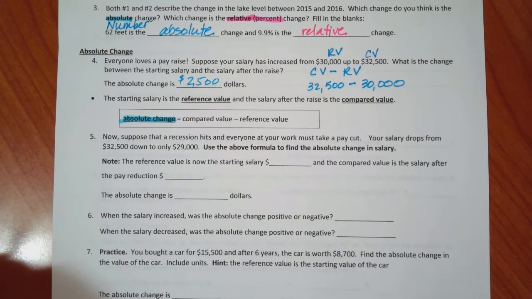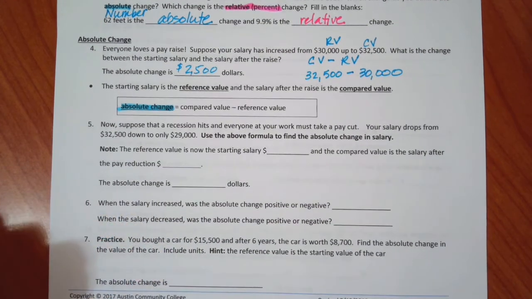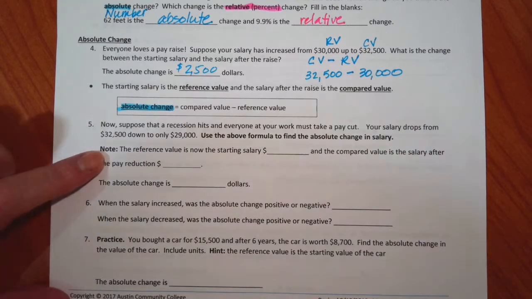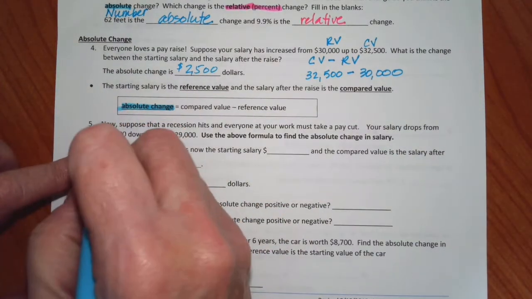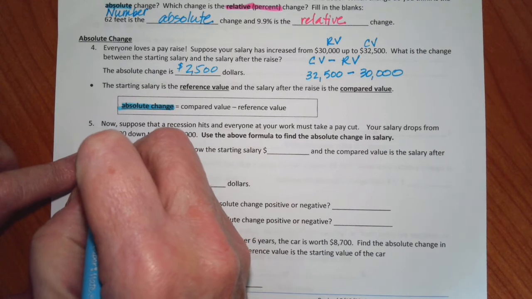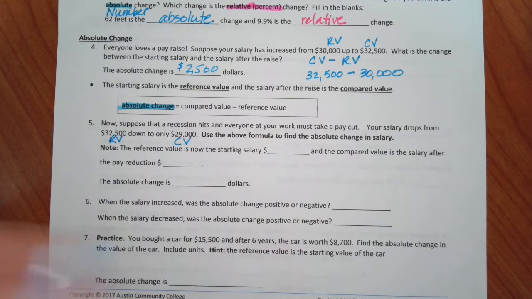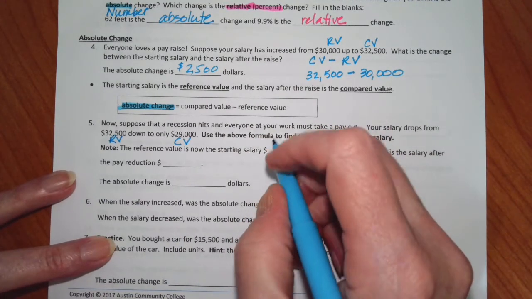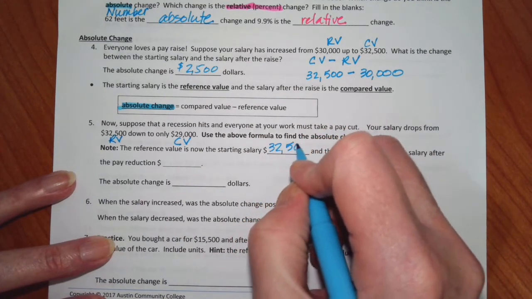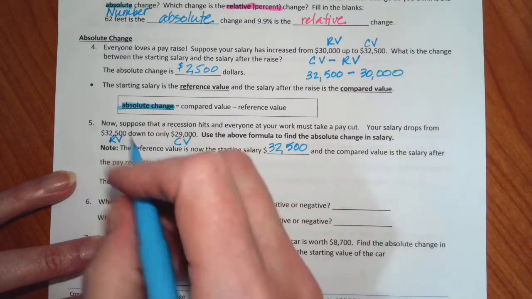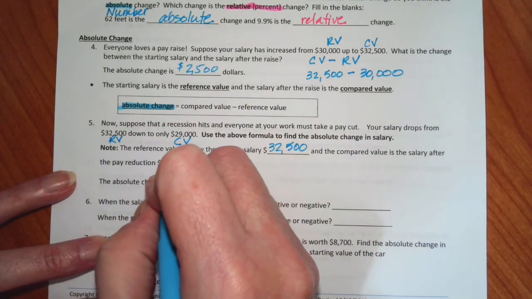Okay, so now suppose that a recession hits and everyone must take a pay cut. Your salary drops from $32,500 down to only $29,000. Okay. So again, the reference value is now the starting value. So this becomes my reference value, and this is my compared value. So the reference value is now $32,500, and the compared value is $29,000.